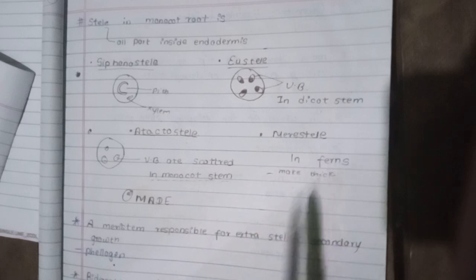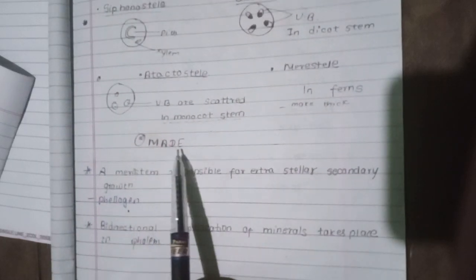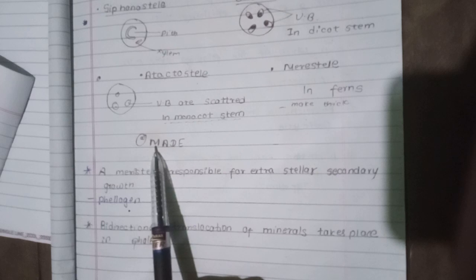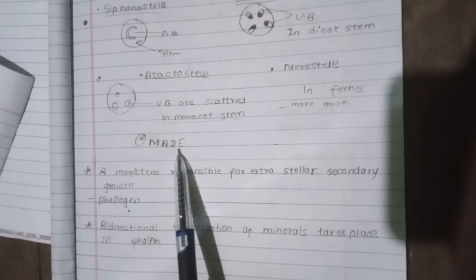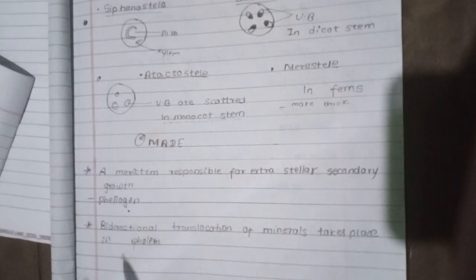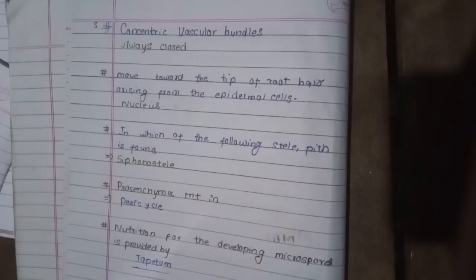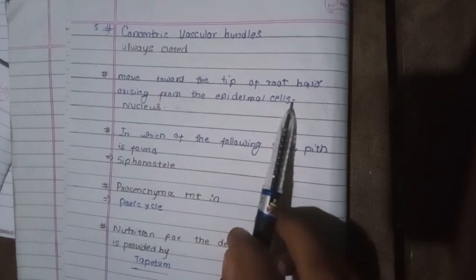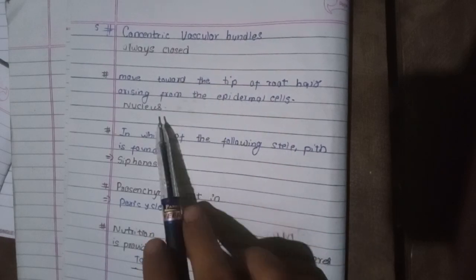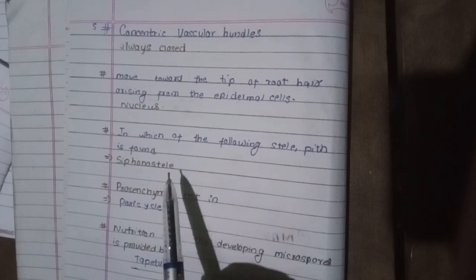Meristele is formed in ferns. YATE: Y refers to monocot, A refers to atactostele, T refers to dicot stem, and E refers to eustele. A meristem responsible for extrastelar secondary growth is phellogen. Bidirectional translocation of minerals takes place in phloem. Concentric vascular bundles are always closed. In which of the following steles is pith found?